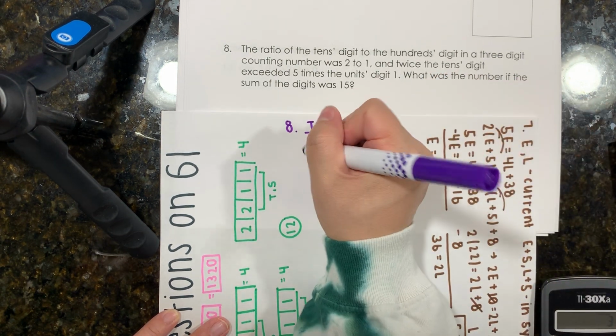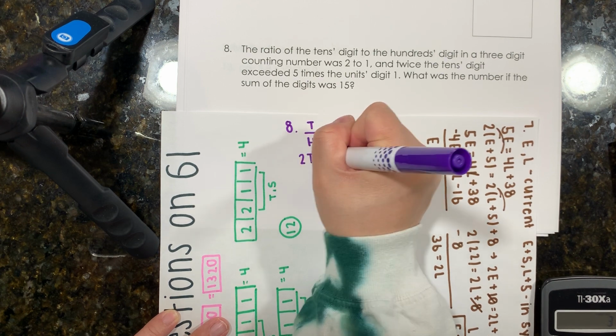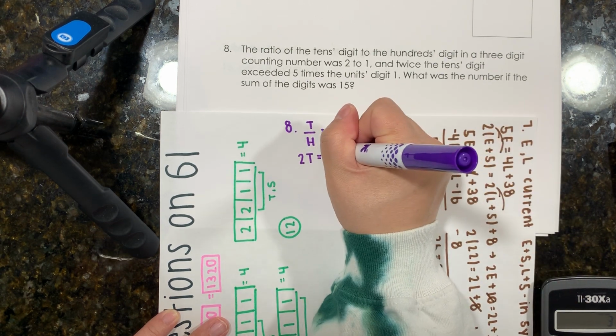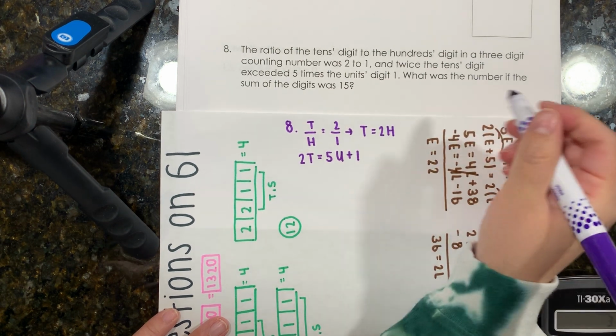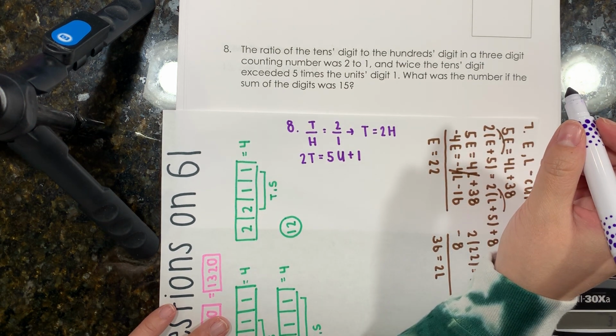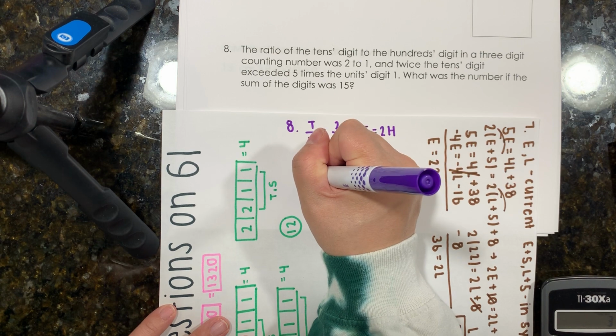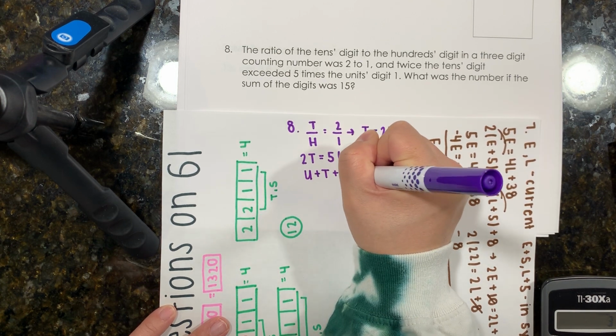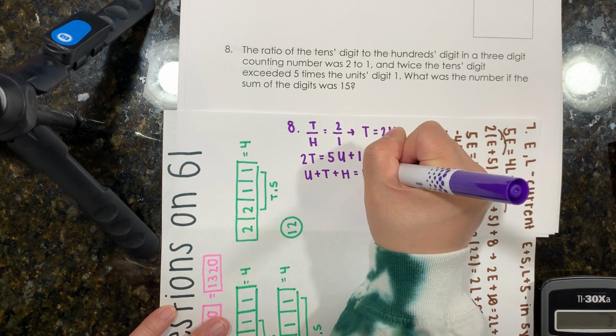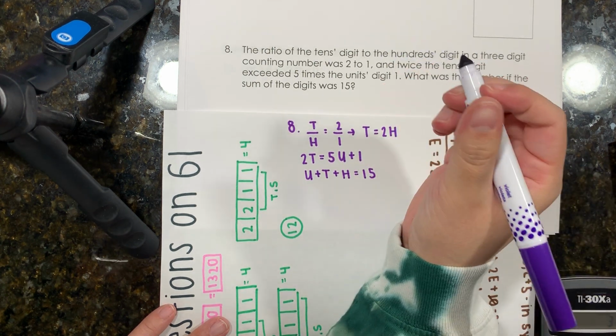Then it says twice the tens digit exceeded 5 times the units digit by 1. What was the number if the sum of the digits was 15? So that means the units plus the tens plus the hundreds all equaled 15.